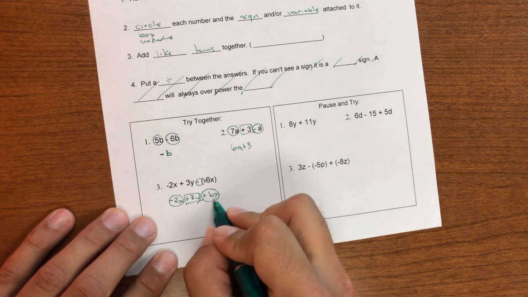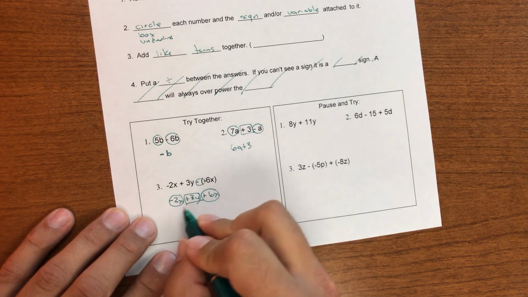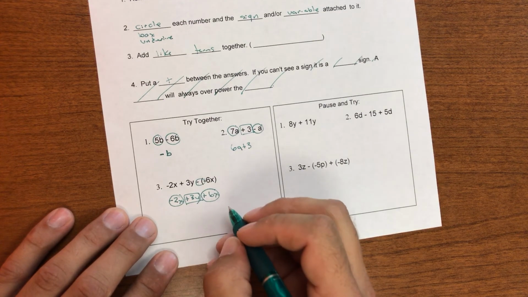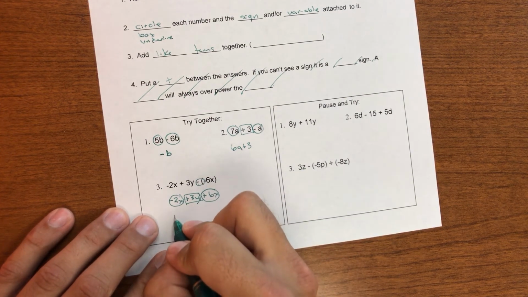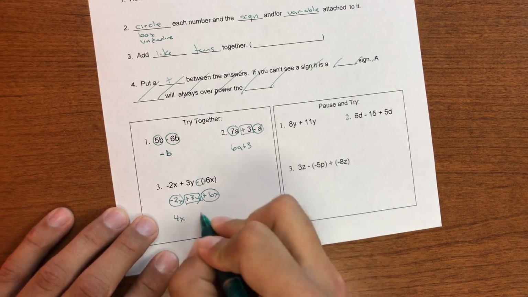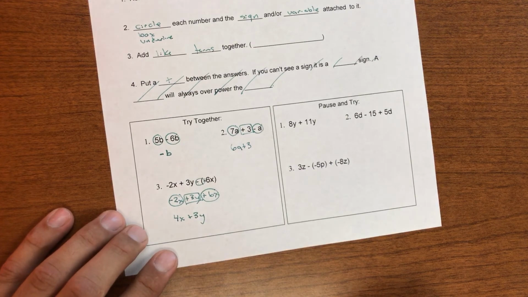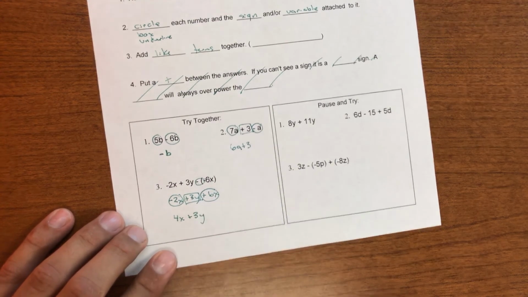So negative 2x's and positive 6x's. When I put those together, I've got 2 negatives, 6 positives. So I've got more positives. In fact, I have 4 more positives. So my answer is 4x. And then I'm just left over with a plus 3y's from the middle there.